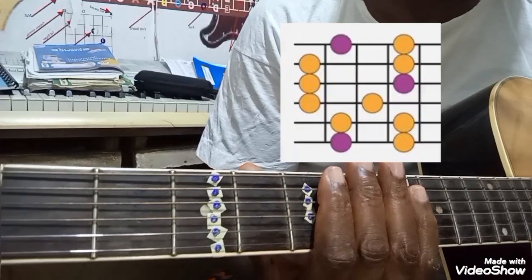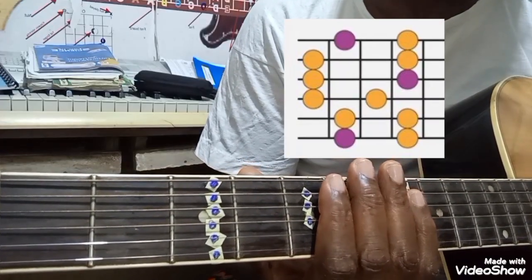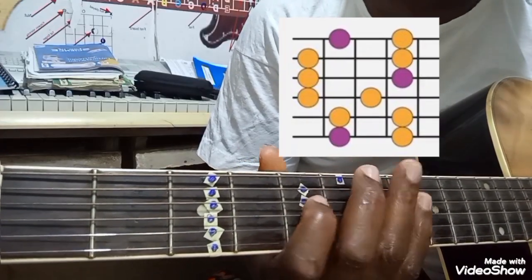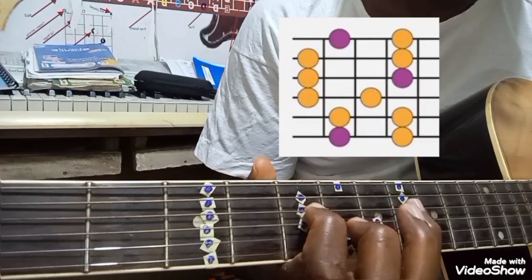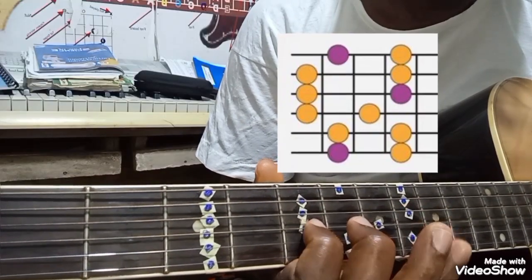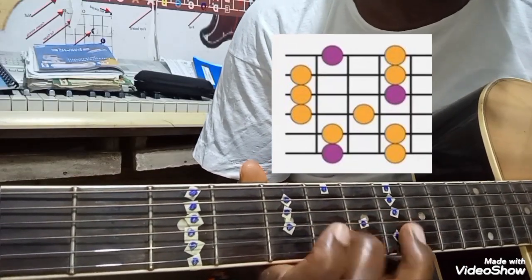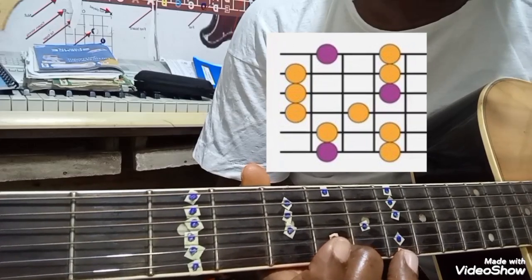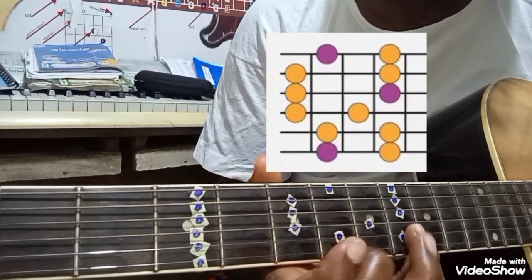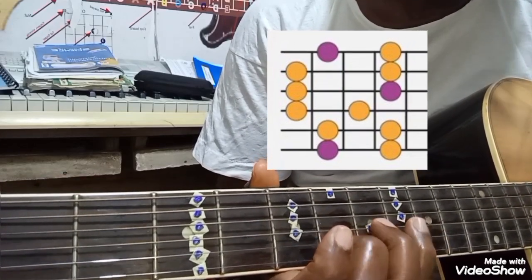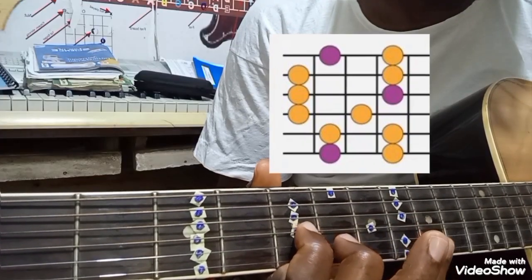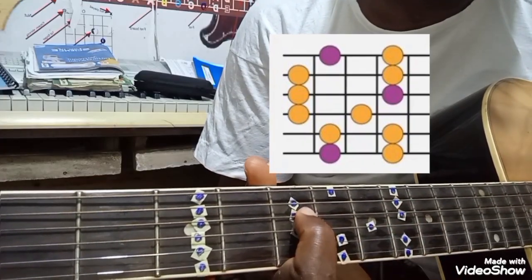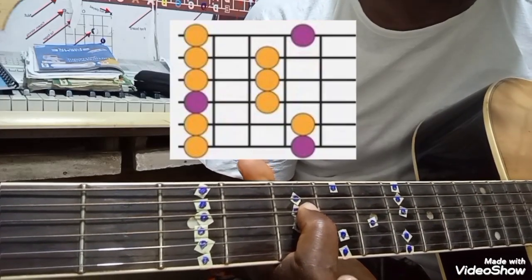Now on the first position, la, do, re, mi, sol, la, do. Descending order: do, la, sol, mi, re, do, la. Heading towards the fifth position.